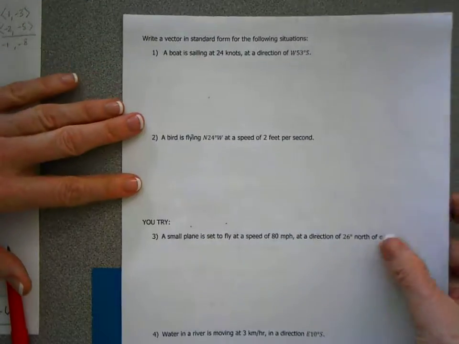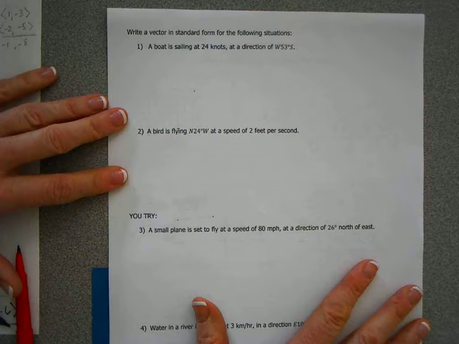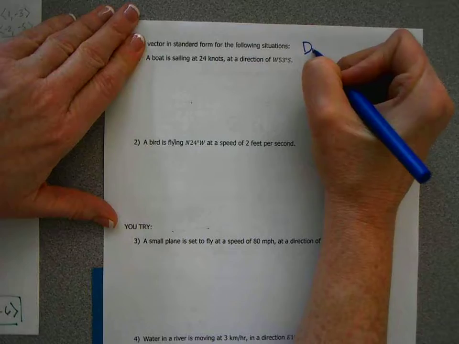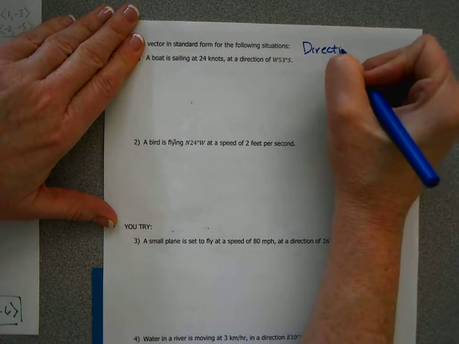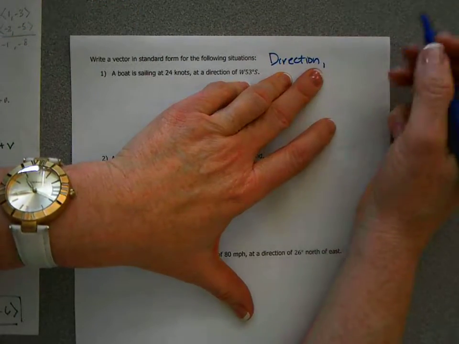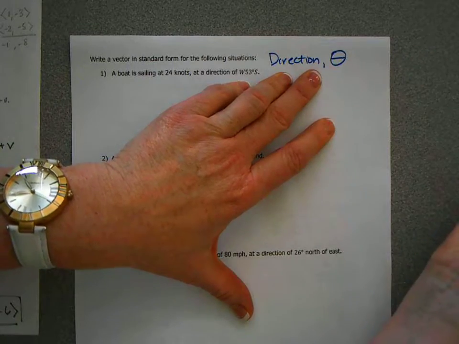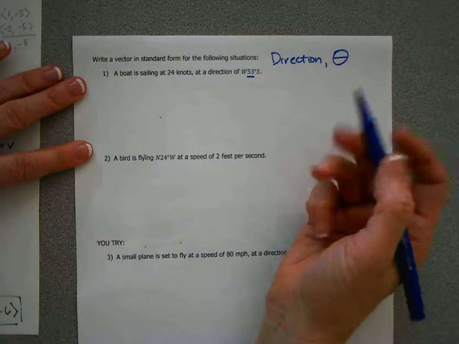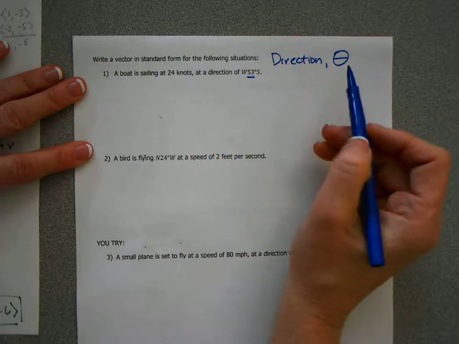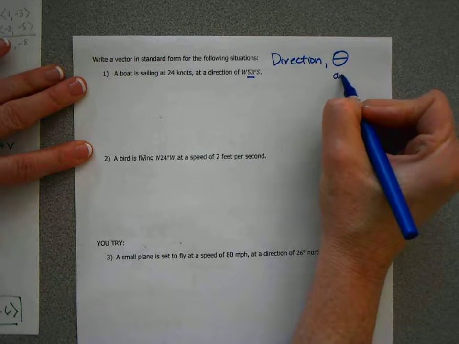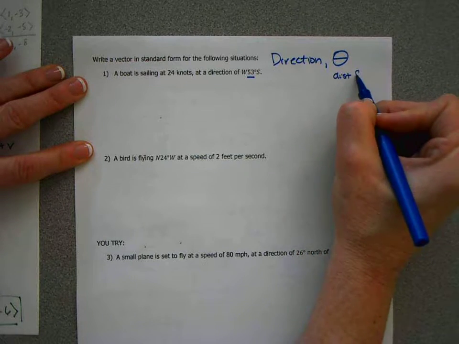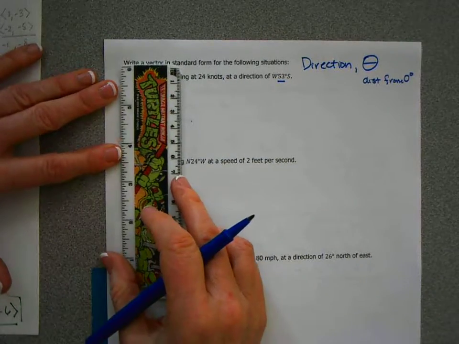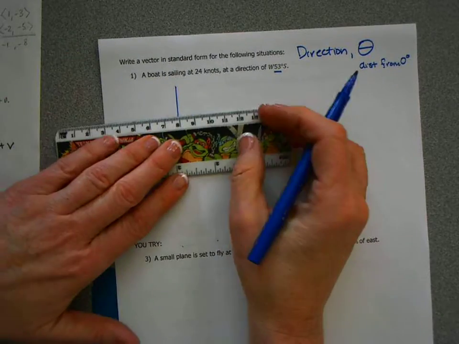We want to do a little bit of review from yesterday, day 54. Yesterday we worked on direction, and we said that direction is all about what is theta. It's confusing because this might be theta prime, but it might not be. We have to figure out what theta is, the rotation distance from 0 degrees. So let's draw a coordinate plane.